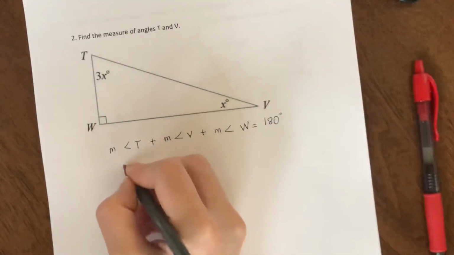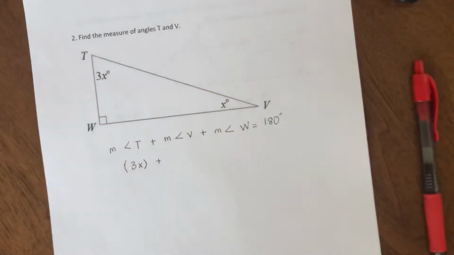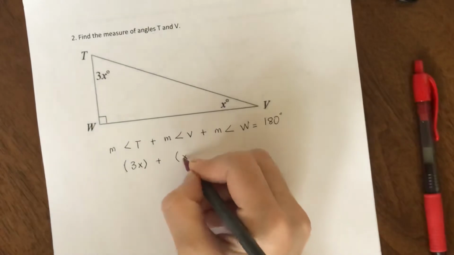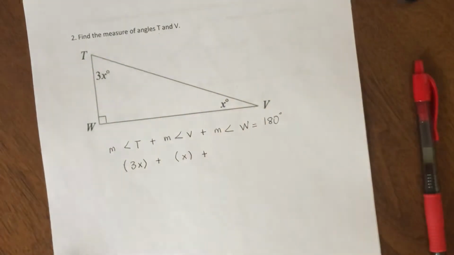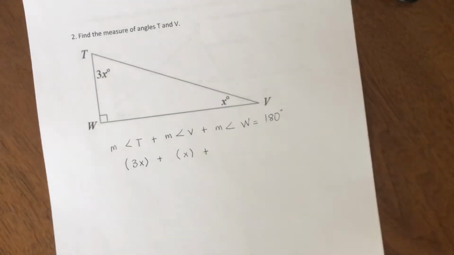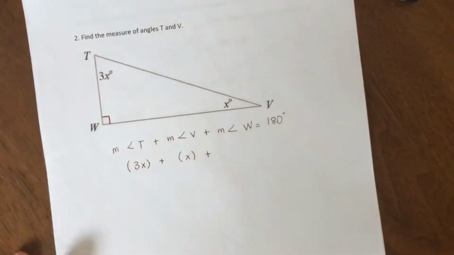Now angle T is 3x, right? So 3x plus angle V is x, only x, which is 1x. How about angle W? So we see only a square, right? What does it mean? What does square mean for the angle?